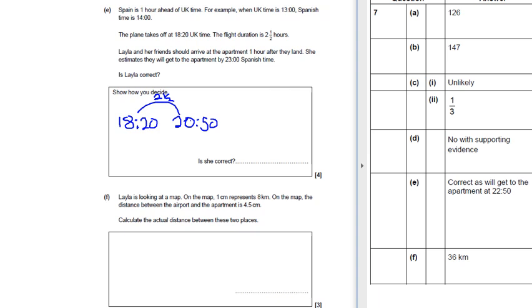That's 20:50 English time, so I'm going to add an hour to make it into French time. Spanish time. It's because I only ever go to France. I don't go to Spain. We don't fly.